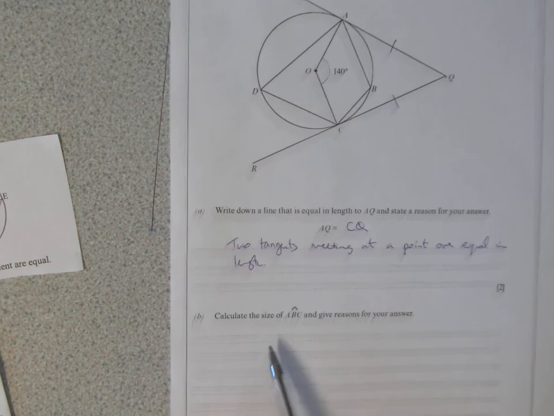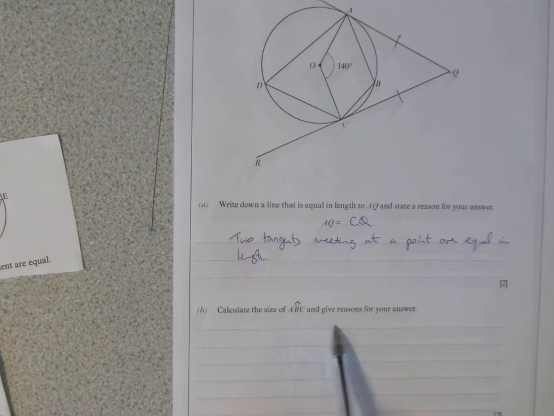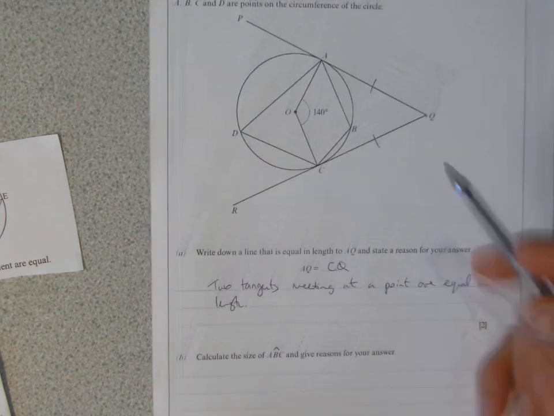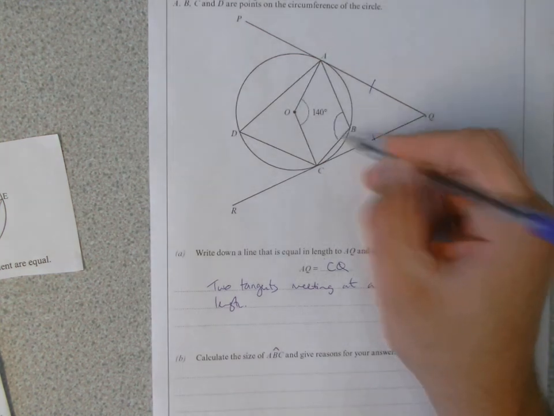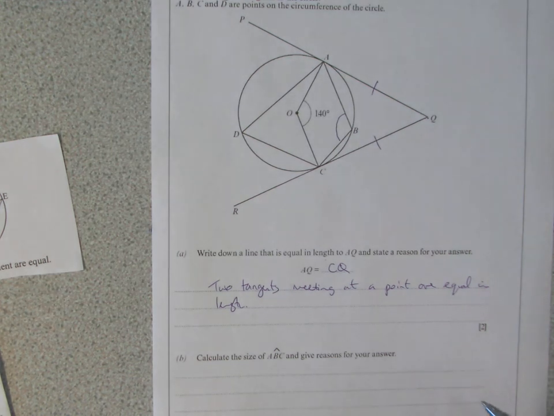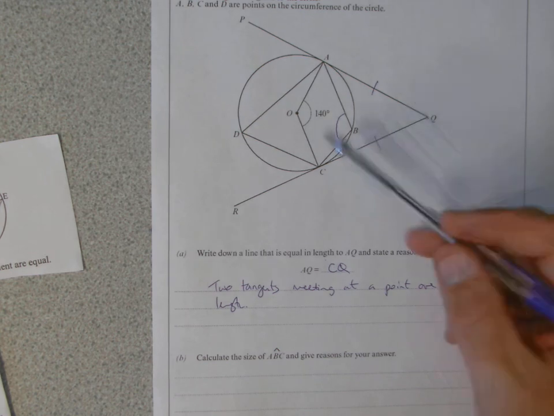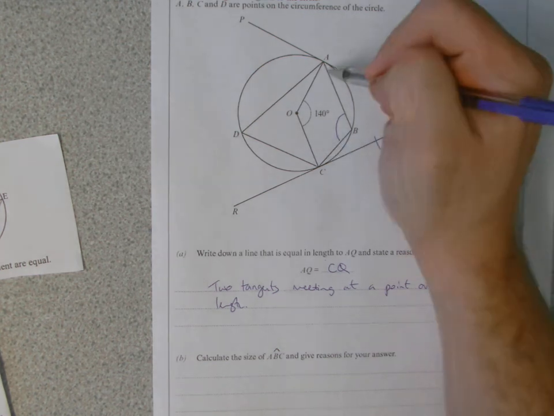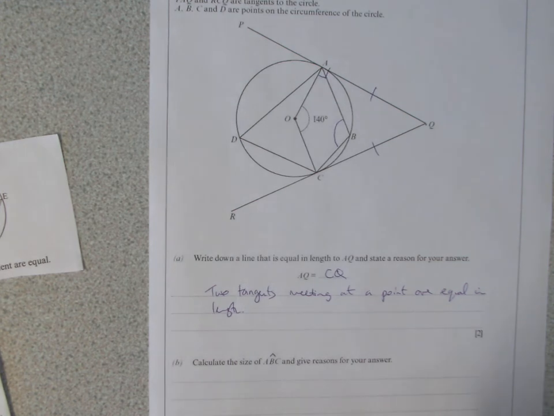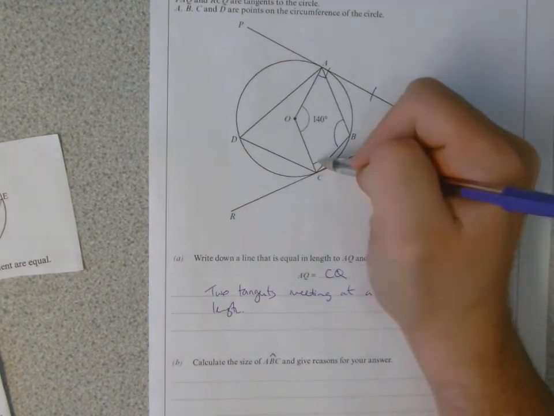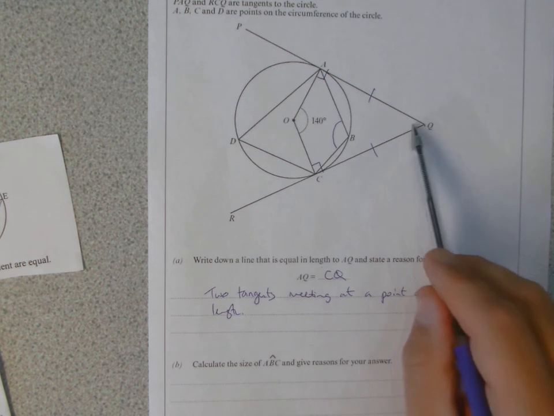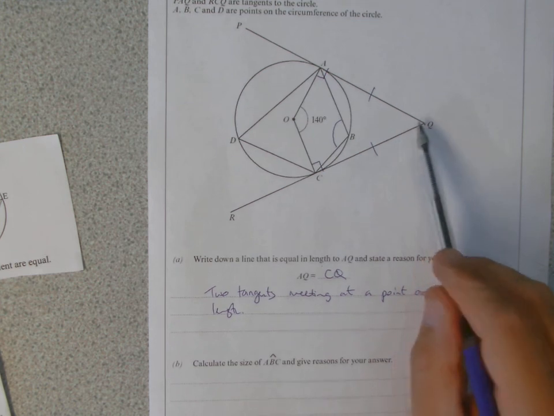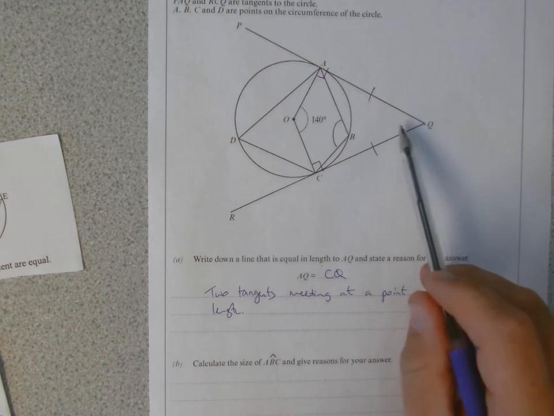Okay, and then it says calculate the size of angle ABC, give a reason for your answer. So this angle here is ABC, isn't it? Yeah? That angle there is ABC. Now, you might be thinking, well, I know that's 90 there, tangent and the radius, 90. You might be thinking things like that, okay. We don't know that angle though, they haven't told us that angle, so sometimes we have to use a different approach, alright.